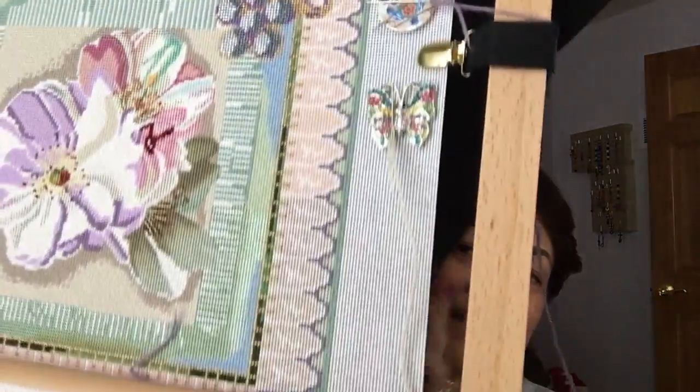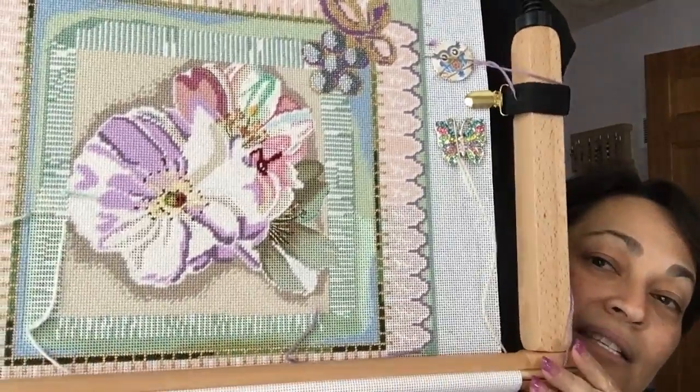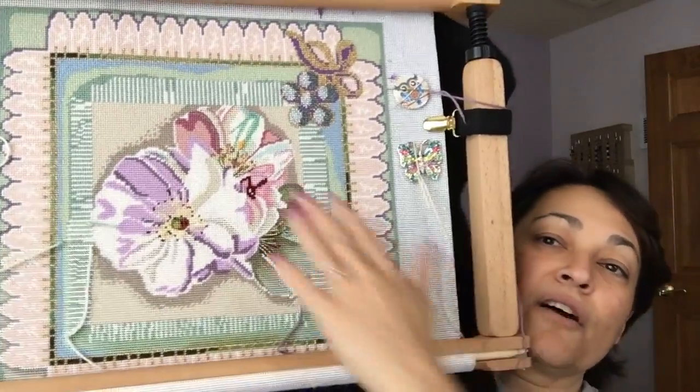So, WIP progress. I was going to have a rotation between the flower and the eagle. That didn't happen. I also didn't have a lot of stitchy time in March and up to now. So I basically have been concentrating on the flower. I will bring this up, put a little background there so you guys can see where I'm at. This is how far I've done.